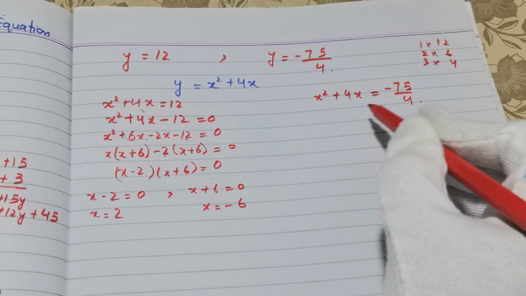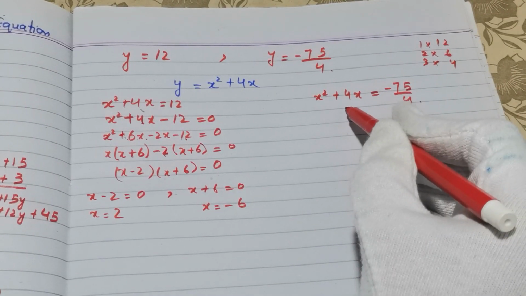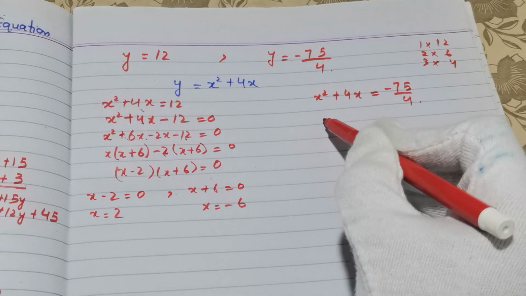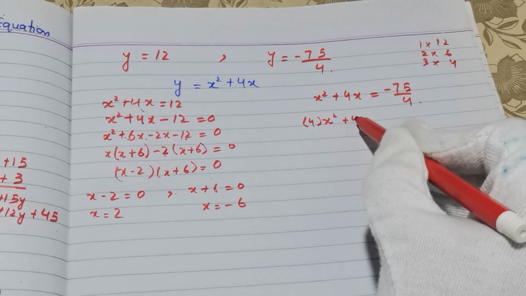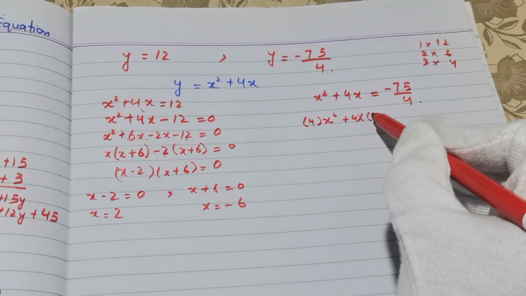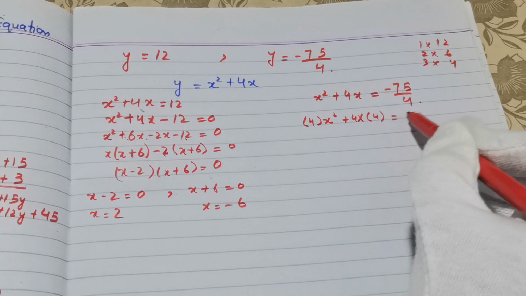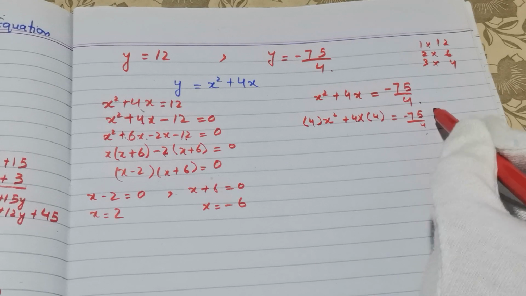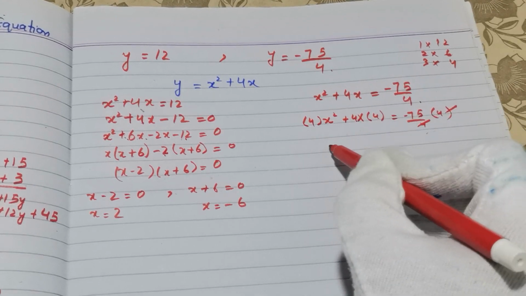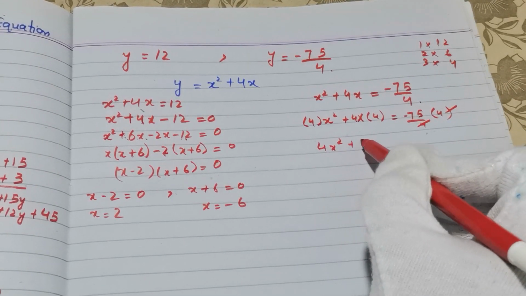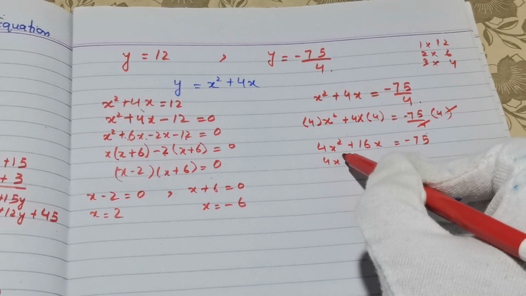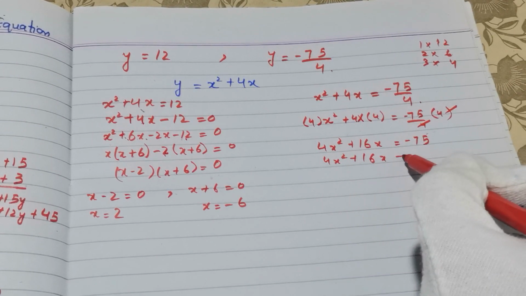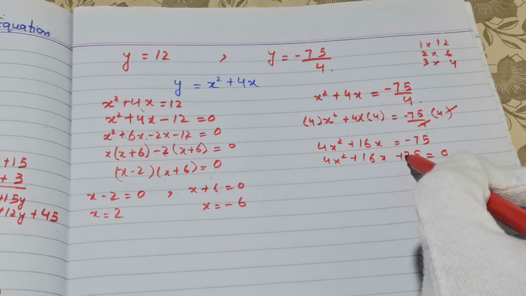Now x square plus 4x equal to minus 75 by 4. By taking LCM, we multiply the whole term with 4. 4x square plus 16x is equal to minus 75 by 4 into 4. 4x square plus 16x plus 75 equal to 0.